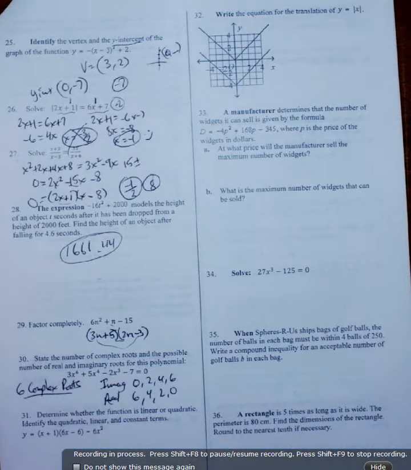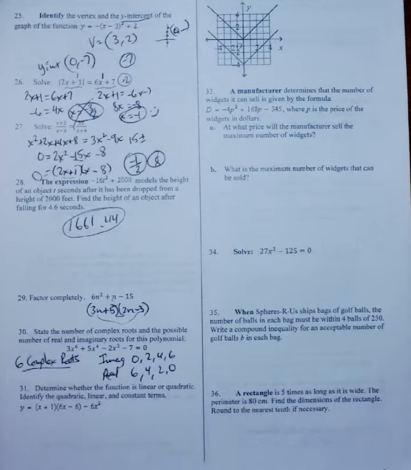So that's number 30. Number 31, determine whether the function is linear or quadratic and identify the quadratic, linear, and constant terms. So what I'm going to have to do here is to actually FOIL this.